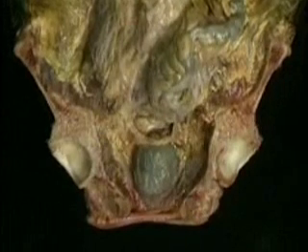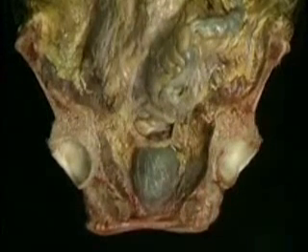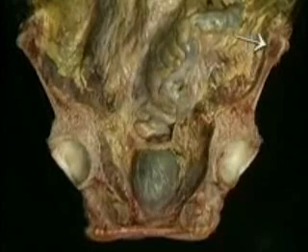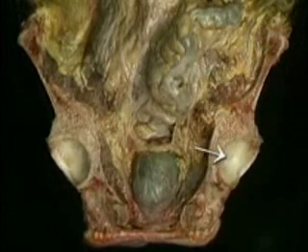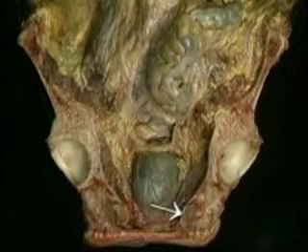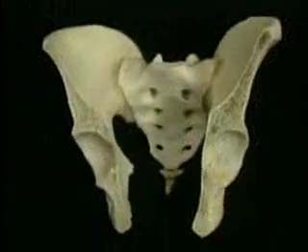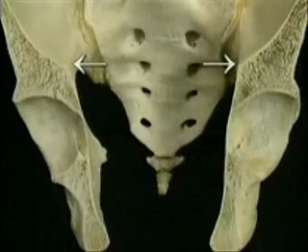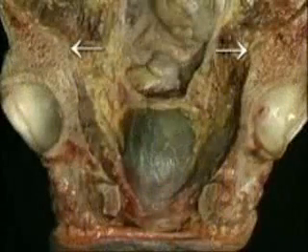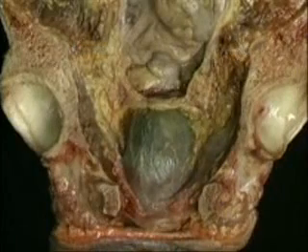Before we look at the rectum, we need to get our bearings. On each side, the cut went through the iliac crest, the blade of the ilium, the acetabulum, and the ischiopubic ramus. Here's the same cut made on a dry bone specimen. Here's the pelvic brim, and here's the pelvic brim in the dissection.